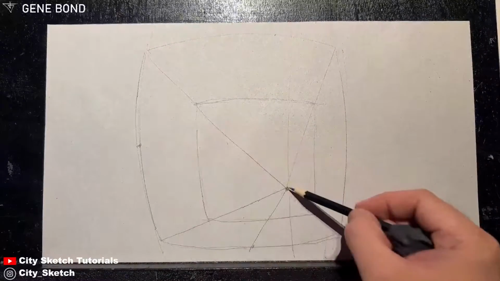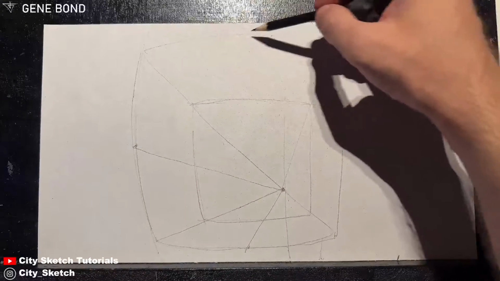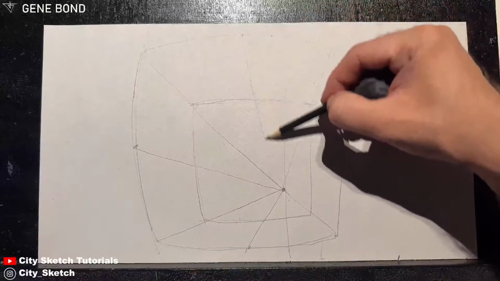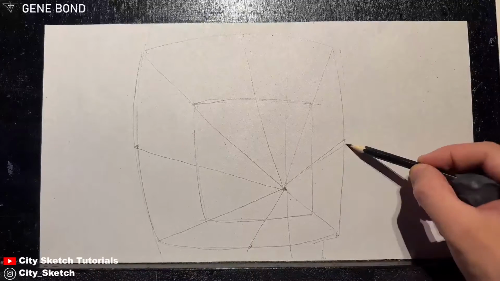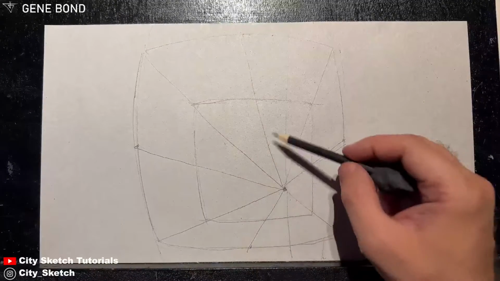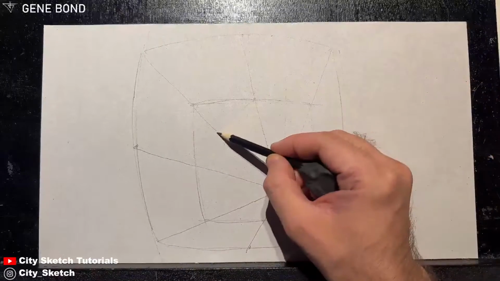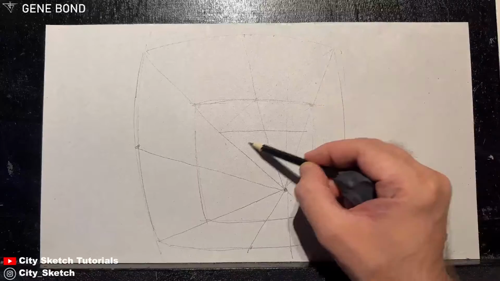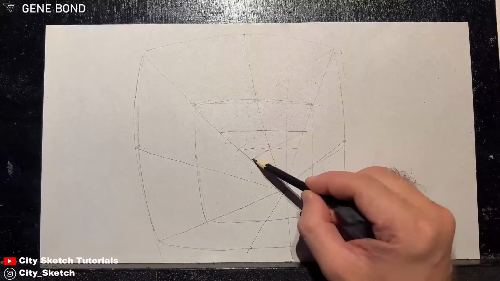So I'm not drawing box for tube, I'm making sections. And I don't draw ellipses. So I will just directly draw these sections now. I can use this middle line to measure this perspective diminution.